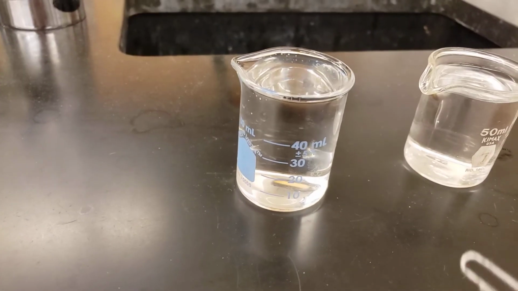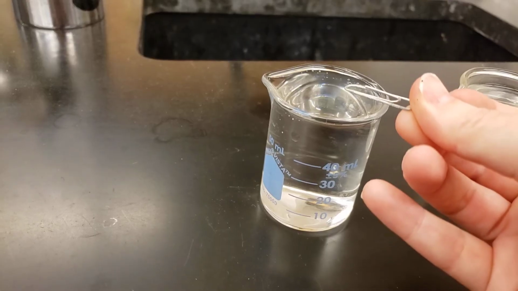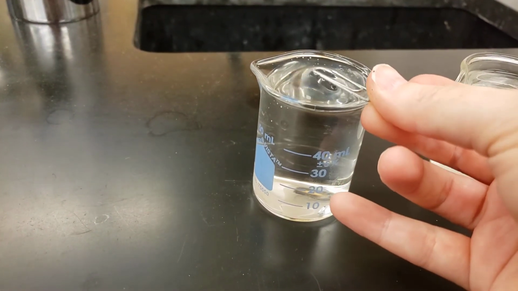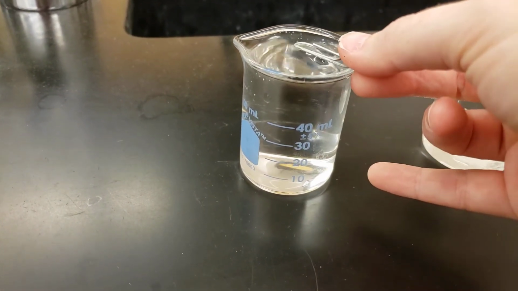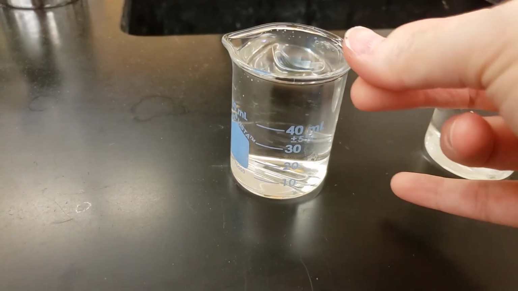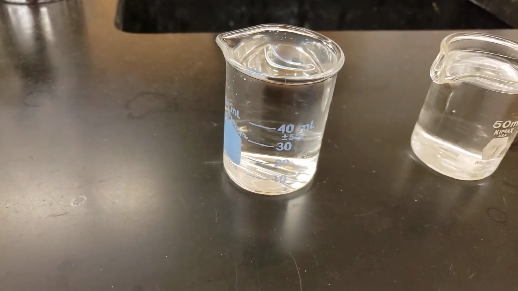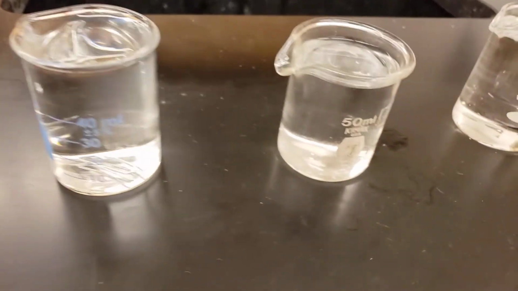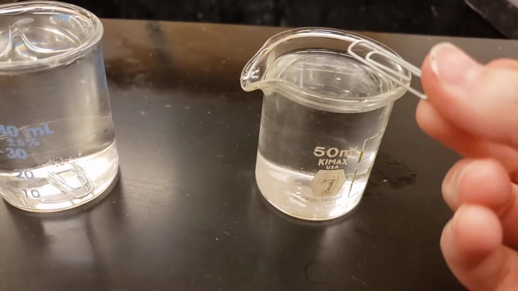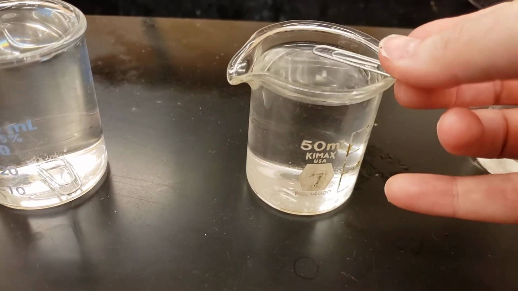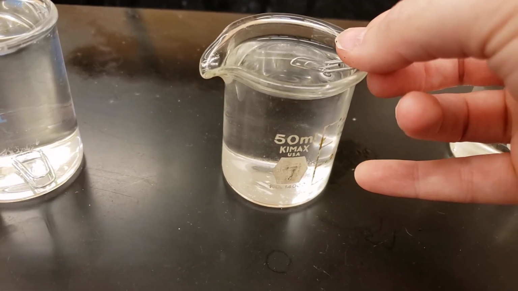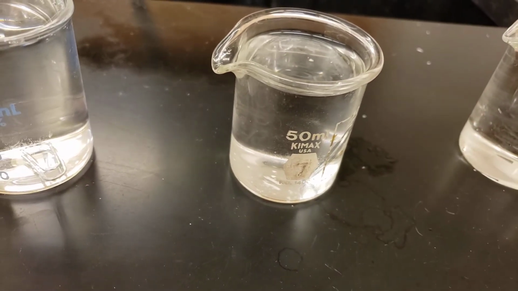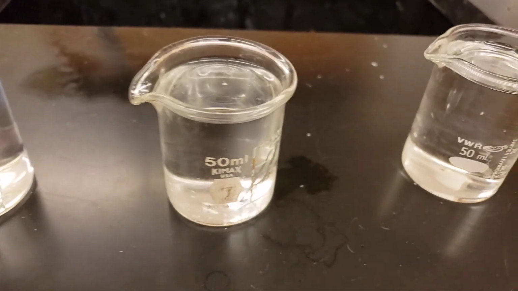So up first we have our water. And we're going to really carefully try and get that paper clip to go in there. And we see that it won't and that it sinks. When we move over to our alcohol, we're going to try the same thing. And it sinks even faster than the water did.